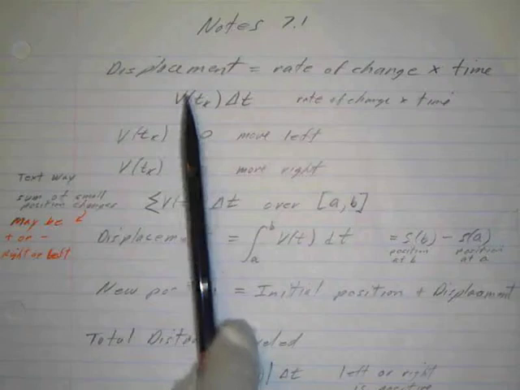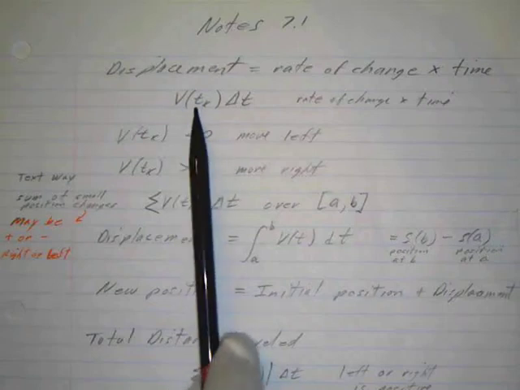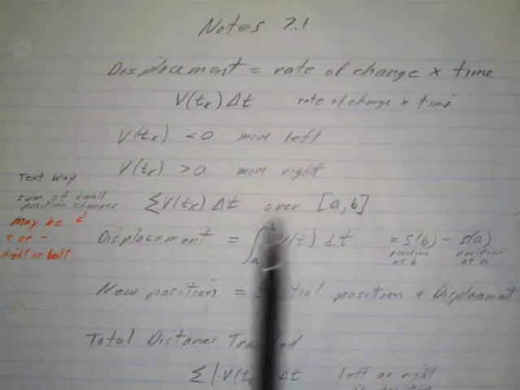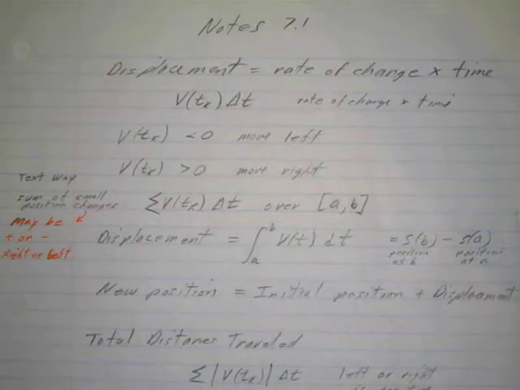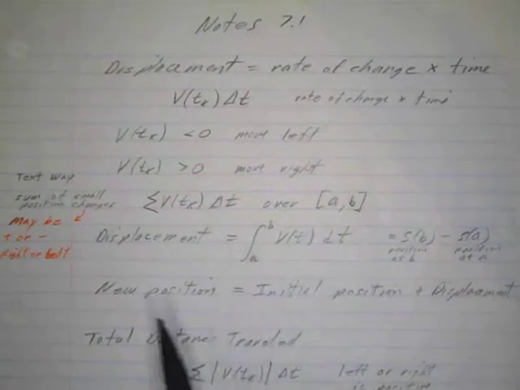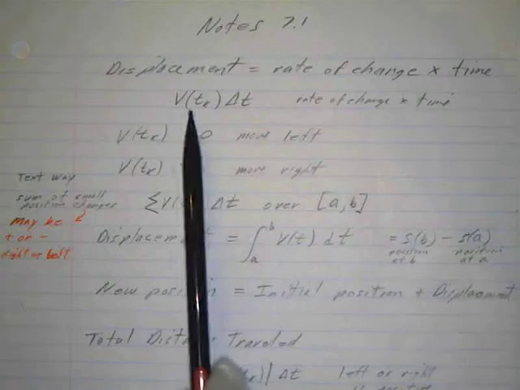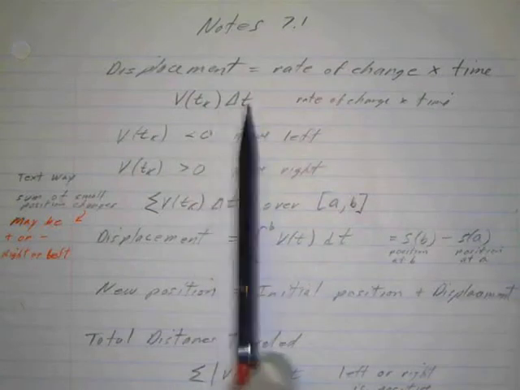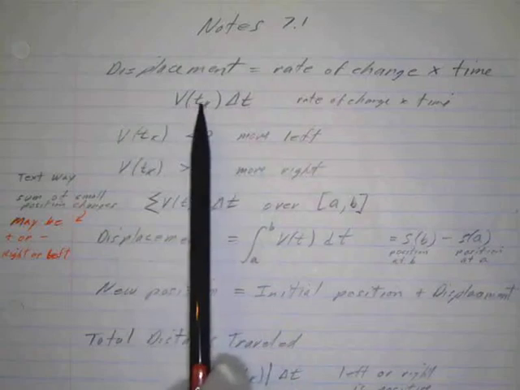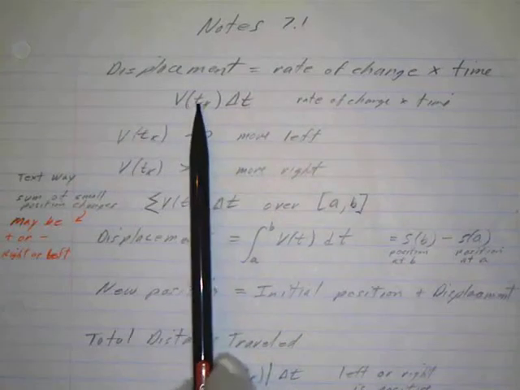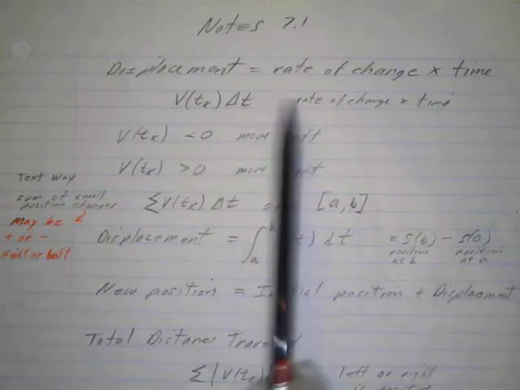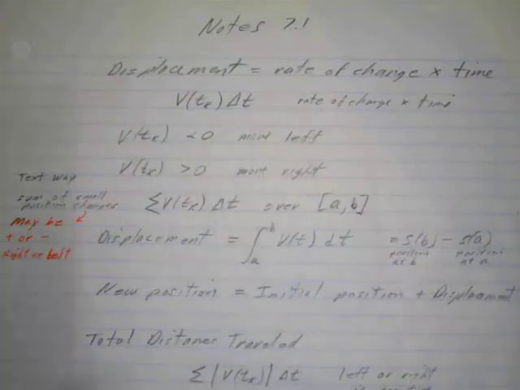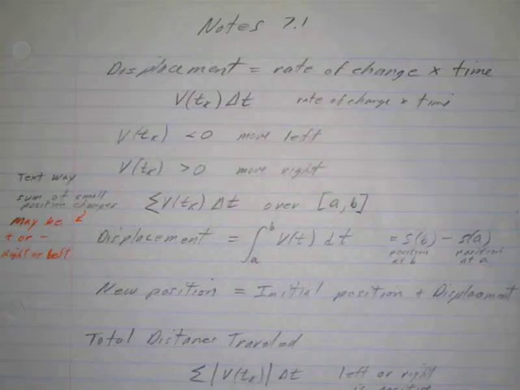And we can model that by this little increment here. This would be if we were drawing these little rectangles, we have a curve, and we're going to add up all these little rectangles to try to get an idea of the area under the curve. This might be the altitude of that rectangle, and this would be the base. And this would be just some point in that kth rectangle. So we can break this up into little increments. And this is the rate of change times the time. So this would be the displacement under a velocity curve.